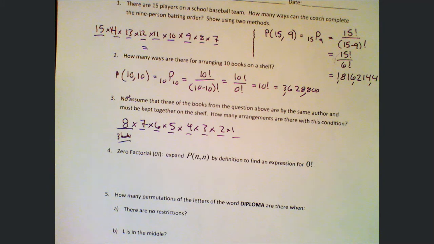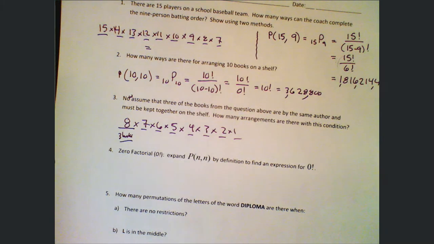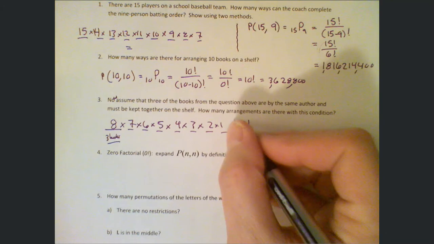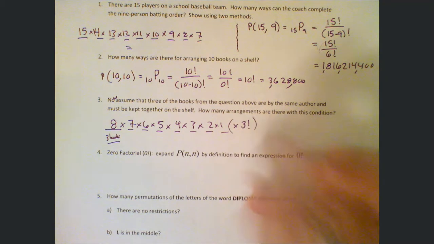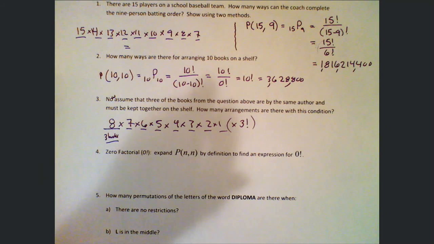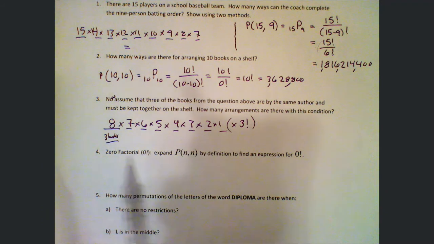Now, if those 3 books are together, what you must do at this point is realize that we're not just doing 10 times 9 times 8 all the way down. If the 3 books are kept together, there are 3 factorial ways of arranging those books as well. Because if you think about it, the 3 books could be arranged in 3 factorial different ways, 3 times 2 times 1. So for every position that they hold, there are also an additional 6 ways of arranging them.